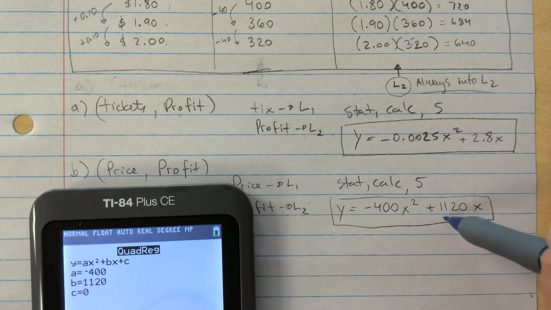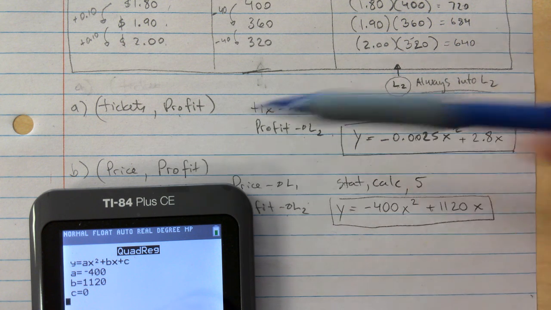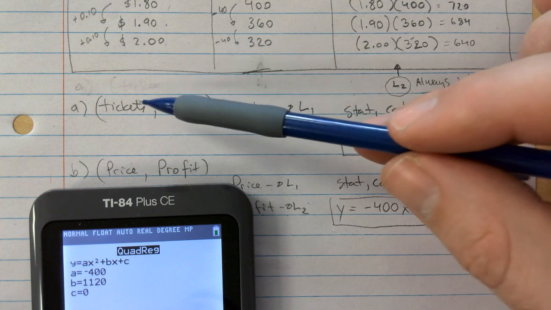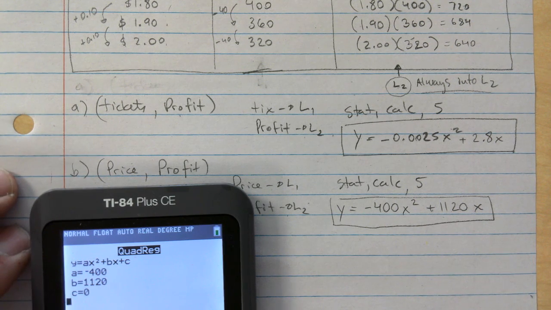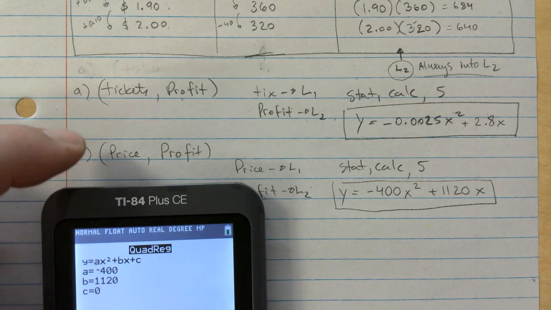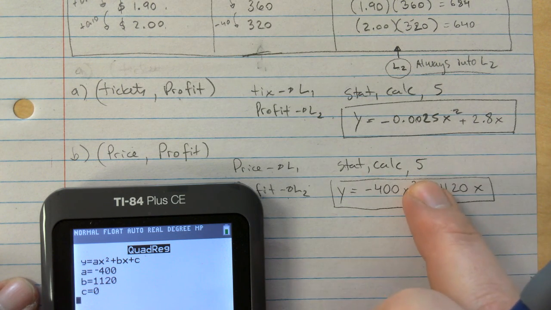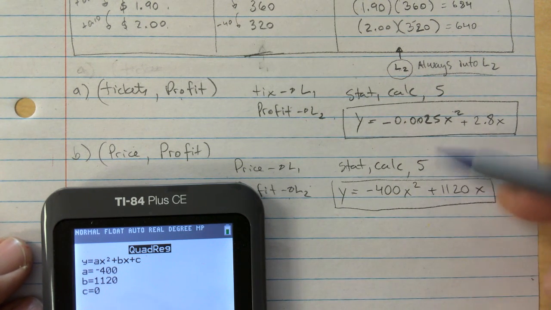If you graph this guy, you'll have the price on the x-axis and the profit on the y-axis. If you graph this top one here, you'll have tickets on the x-axis and the profit on the y-axis. So that's how they're different. And from now, I'm going to ask you to stick with this one, okay? We're not going to go back and forth. I just wanted you to see that it is possible to get the wrong equation if you type in the wrong number.